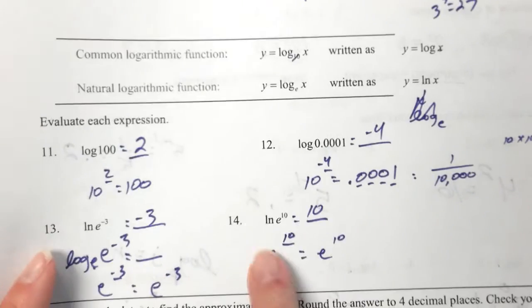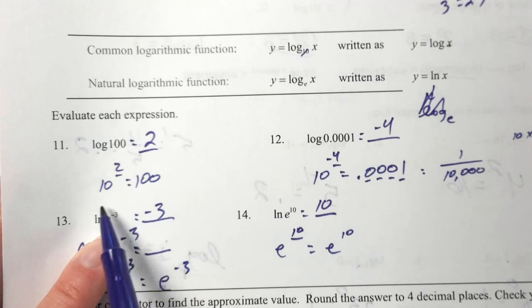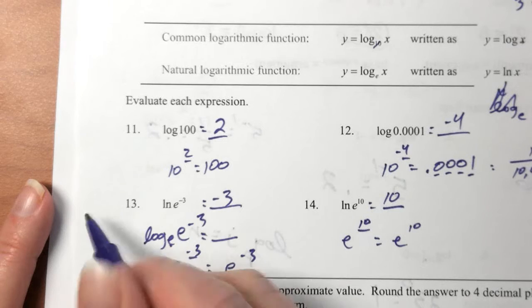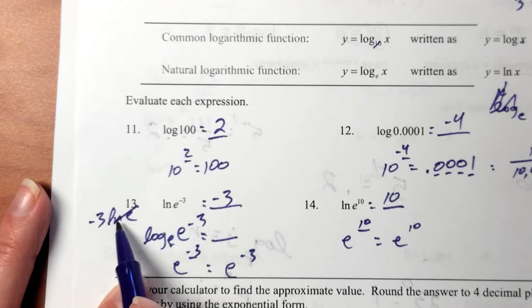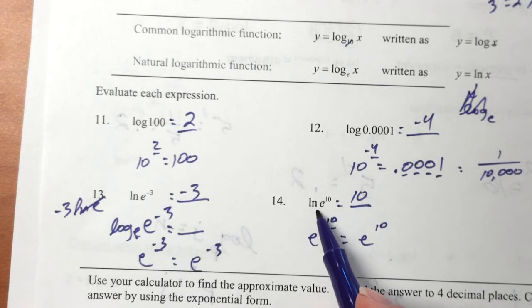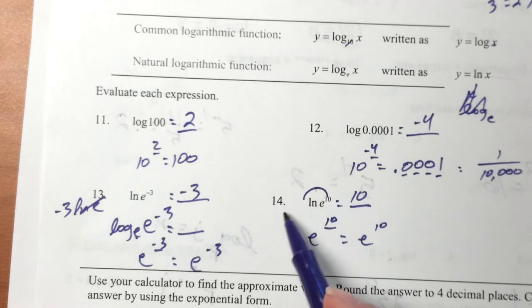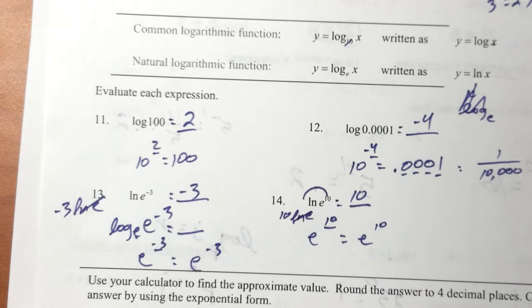So that little trick I showed you over here, okay? This is basically, we're going to learn later, if you have an exponent, you can pull it out front. So that negative 3 could come out front, and then you have ln of e. Well, ln of e is just 1, so 1 times negative 3 is negative 3. Here, this is an ln of e, log base e of e raised to the 10th. So yeah, when you pull that 10 out front and you have ln of e is 1, that's going to leave just the 10. So it's a different way of thinking about that same problem.